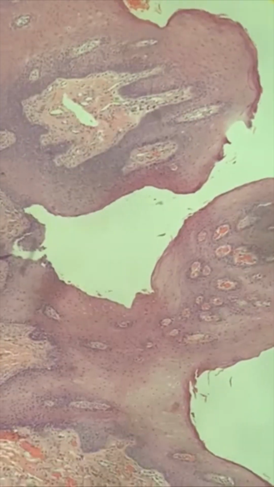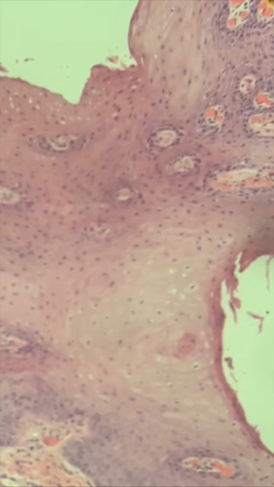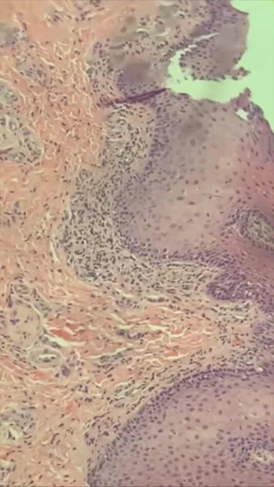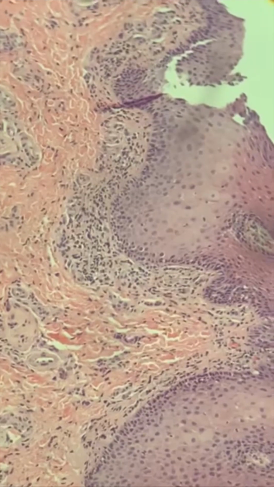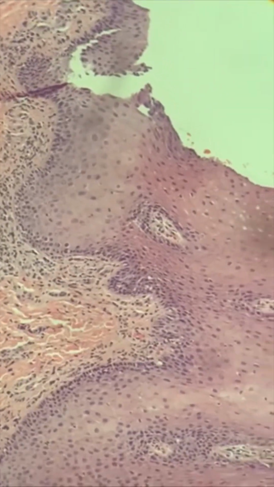This part here is probably some sort of warty or papillomatous proliferation of the squamous epithelium. As we go down, you can see that there is essentially maturation in general of the squamous epithelial cells. Here's the base of the epithelium, and there are some inflammatory cells there in the base, and we'll further evaluate that.